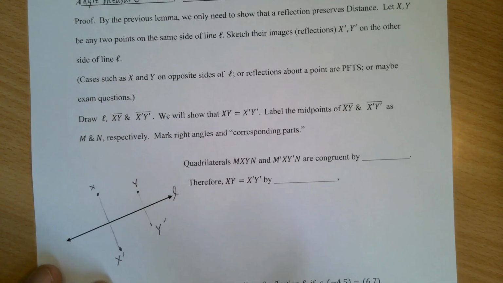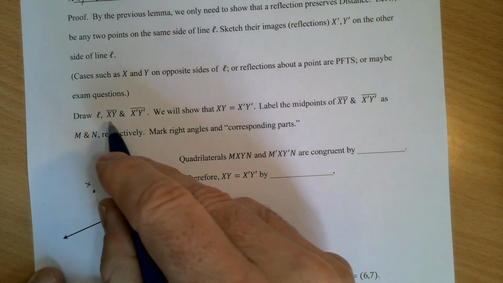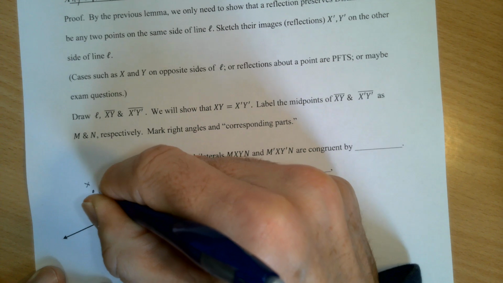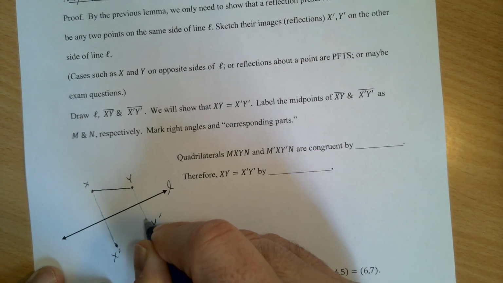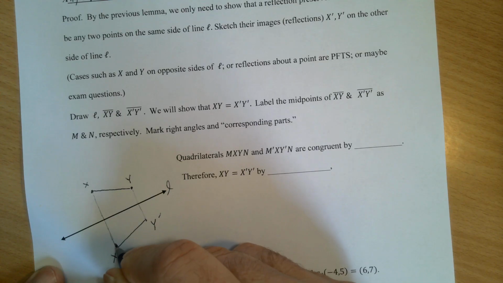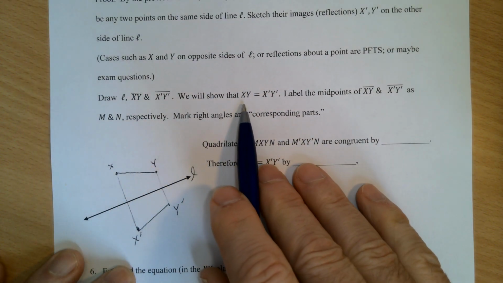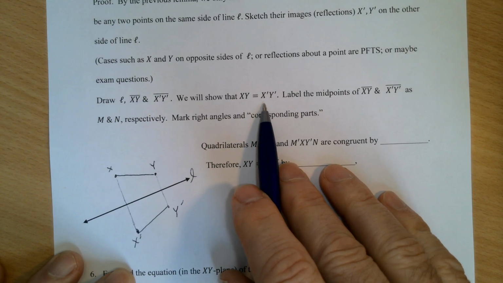Okay, so draw the line L. We've already got it. Draw the line segment XY, and draw the line segment X prime Y prime. We will show that the length of XY is equal to the length of X prime Y prime.